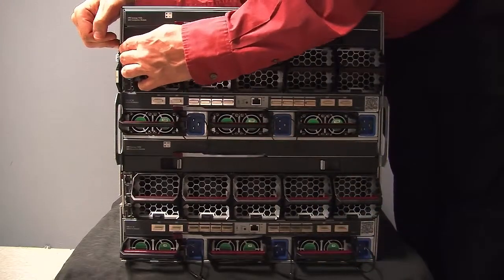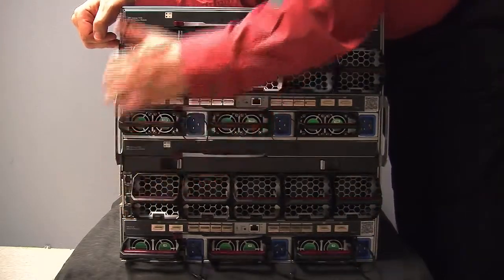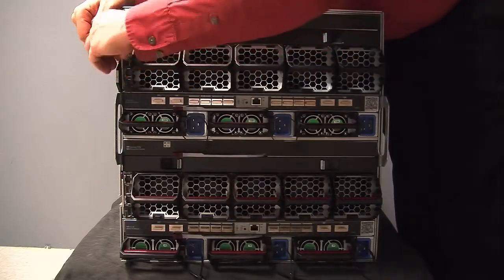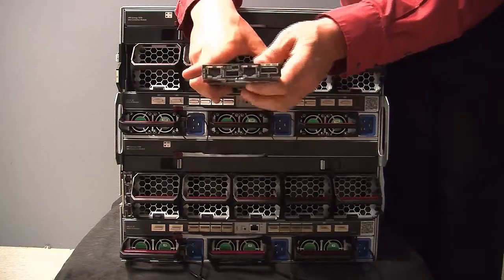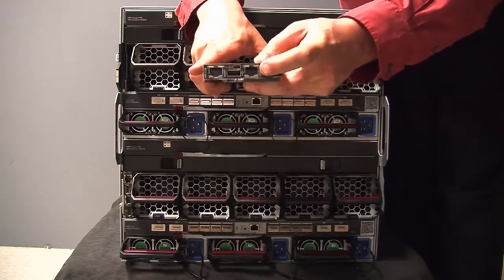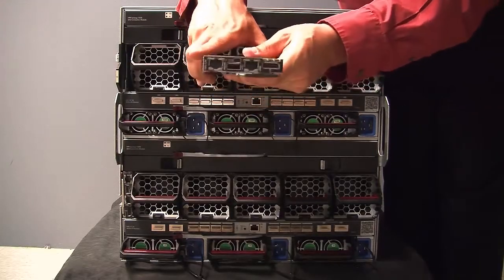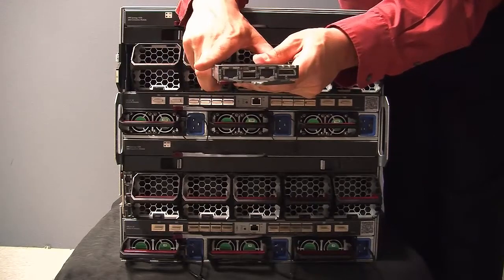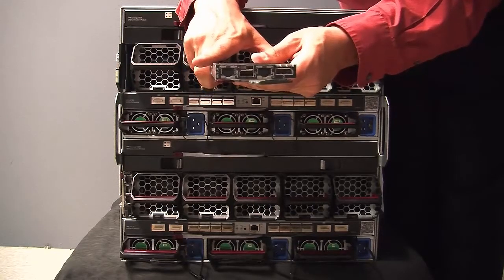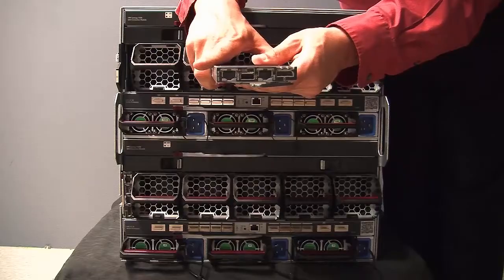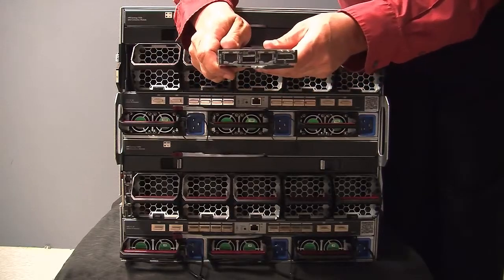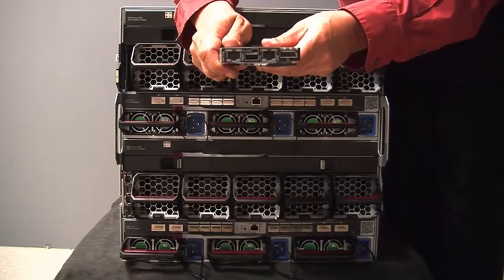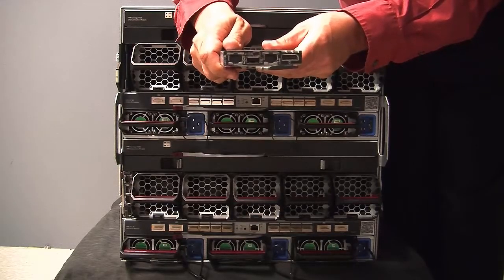Over here are 2 frame link modules. They're exactly the same. I'll pull this one out here. You notice it has a display port as well as a USB port. So for initial configuration or for a crash cart, I have the ability to plug in a monitor, keyboard, and mouse. I also have a management port, so I'll plug into my management network, and that's what I'll log into as far as an IP addressing scheme to manage this solution on a day in and day out basis.